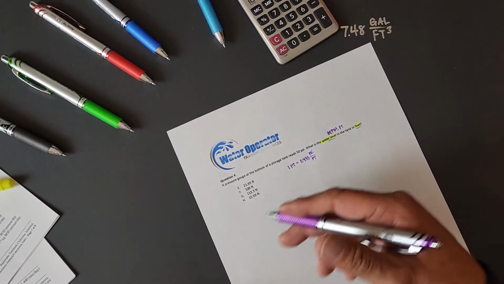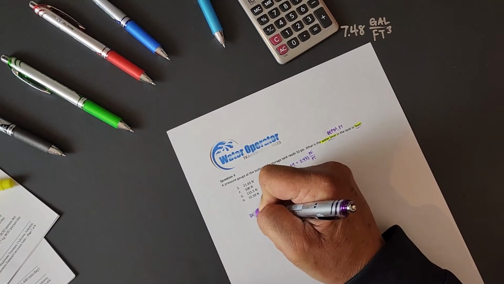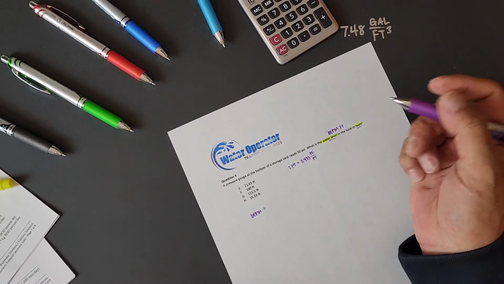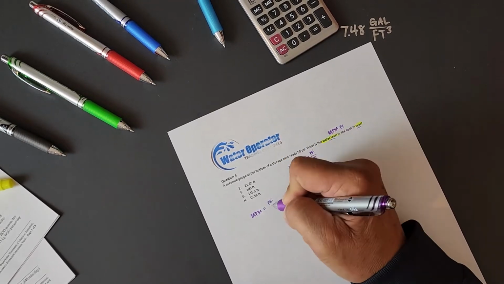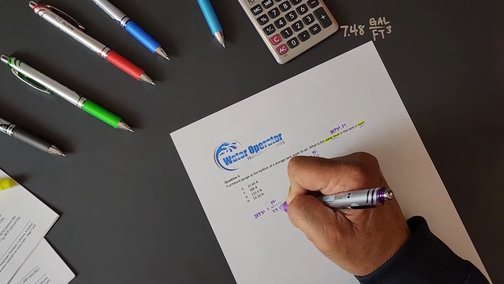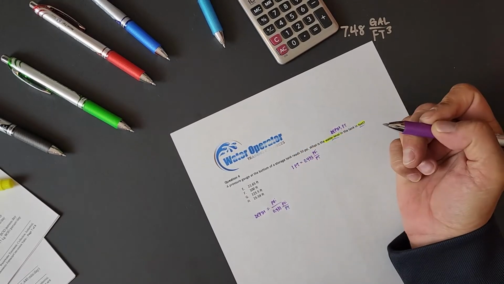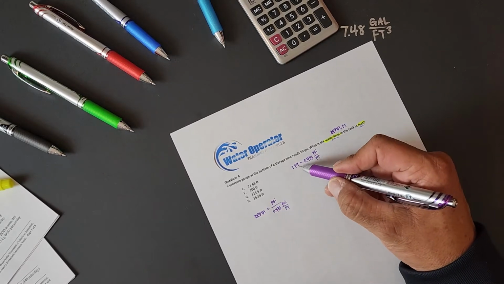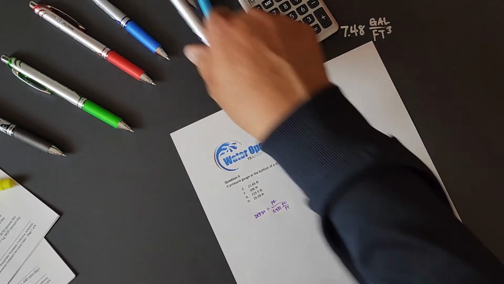All right, let's write down this equation. So we want depth is equal to the PSI divided by 0.433 psi per foot. That's our formula. And we can write this formula because we know this. For every foot of water is 0.433 psi per foot, right?